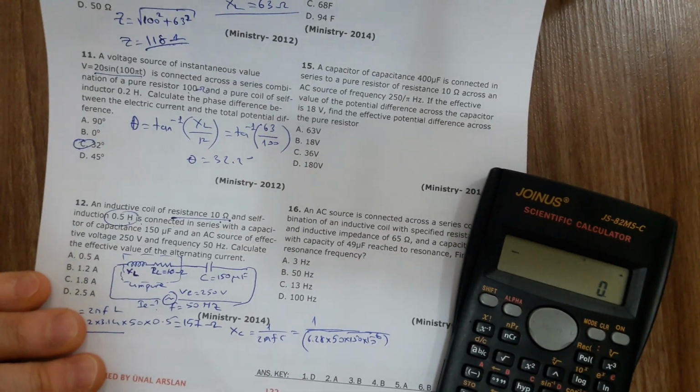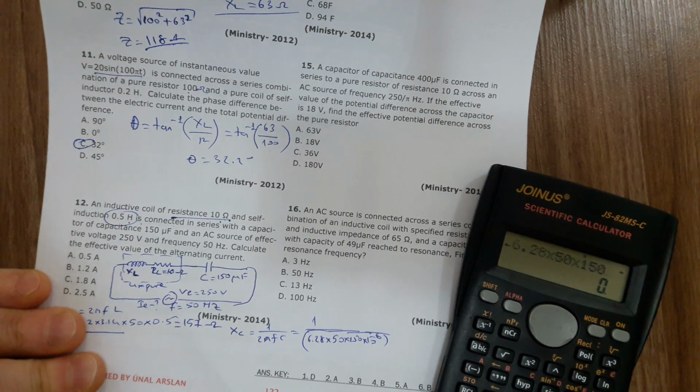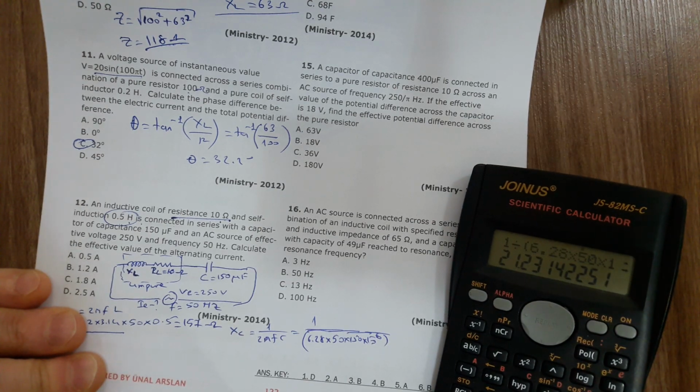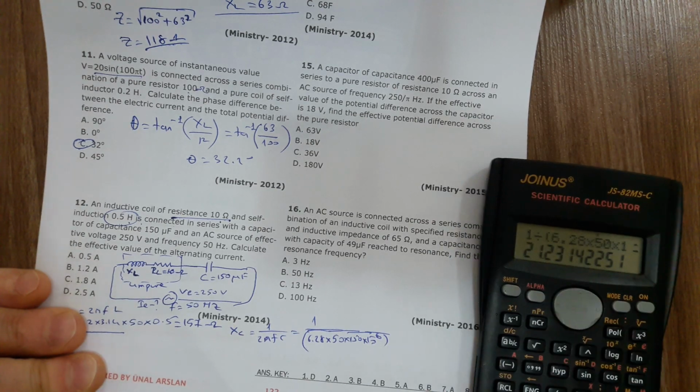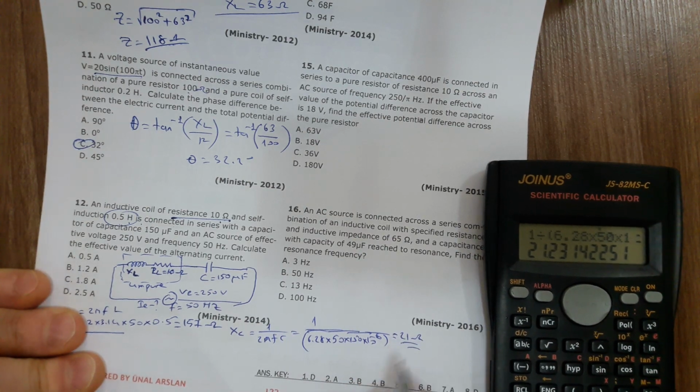Let's calculate XC: 1 divided by, don't forget the bracket, 6.28 multiplied by 50 multiplied by 150 multiplied by 10 to the power of negative 6, close the bracket. Answer is 21.2, almost 21. 21 ohm is XC.